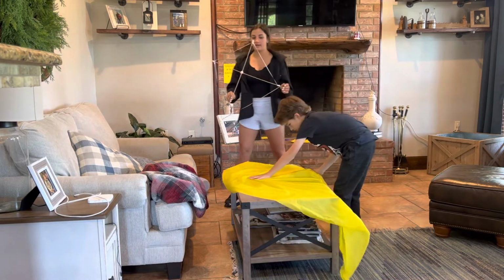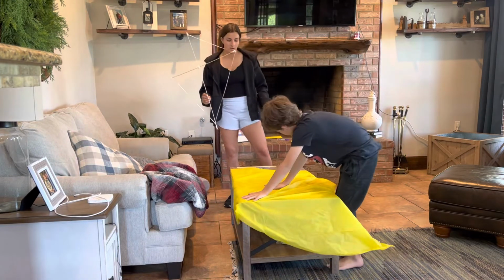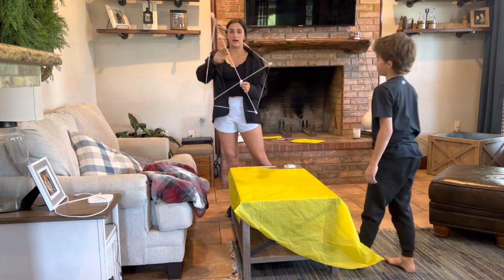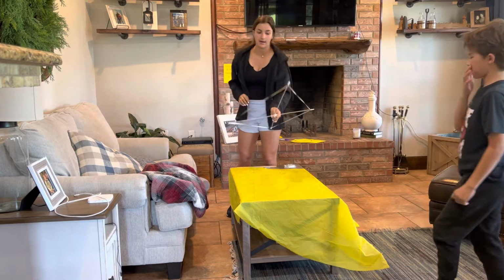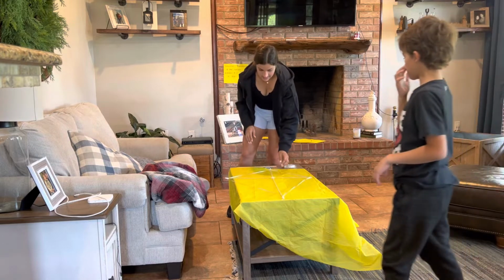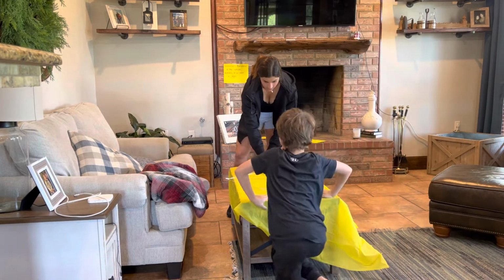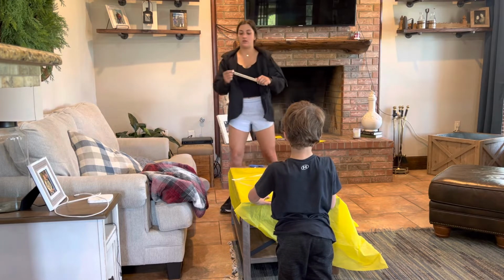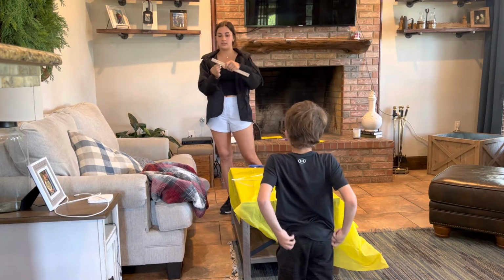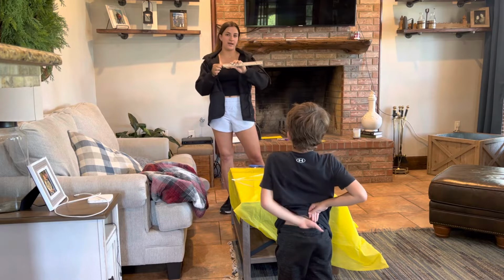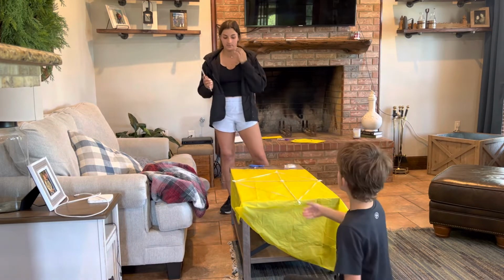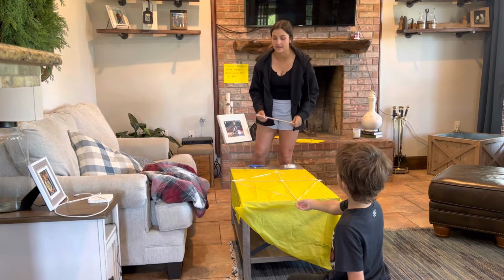So for this next step, when you're getting the cloth laid out, you're going to lay your kite in the middle, and then you are going to cut around the kite, leaving about 1.5 to 2 inches out from the kite, because you will need the extra cloth for the next step.